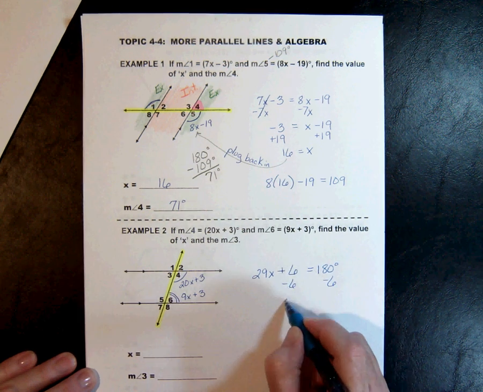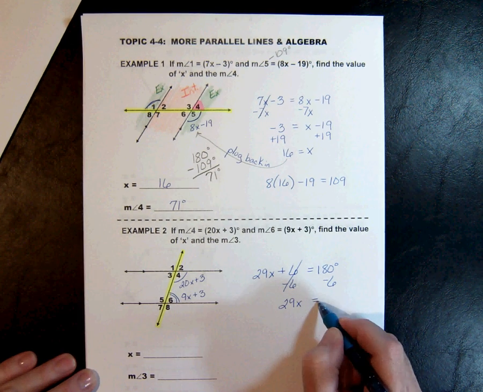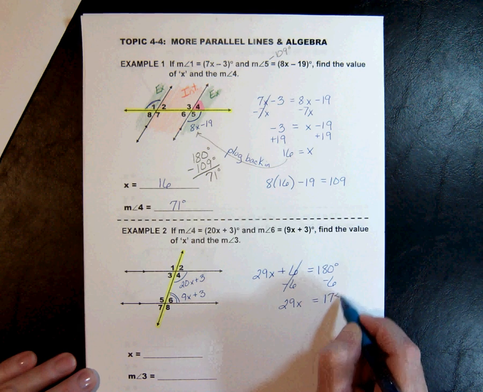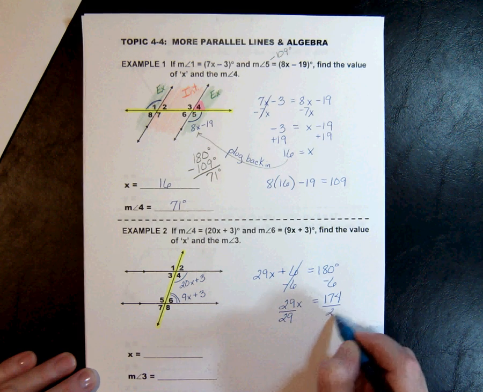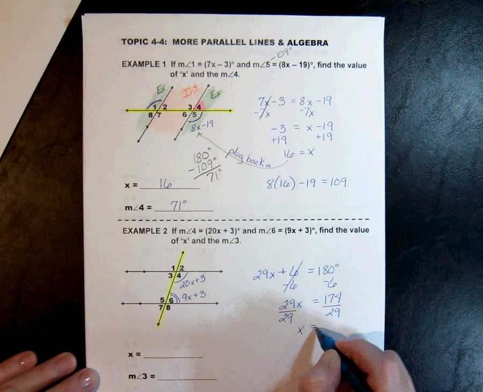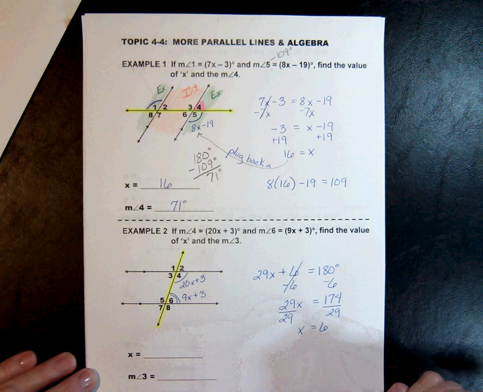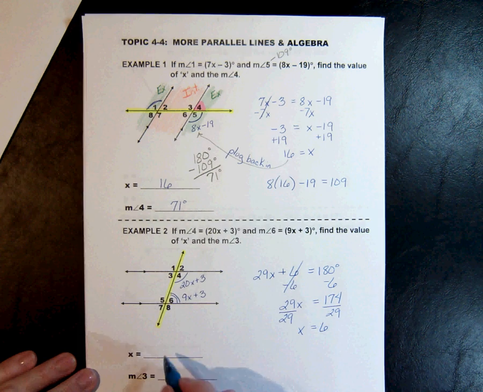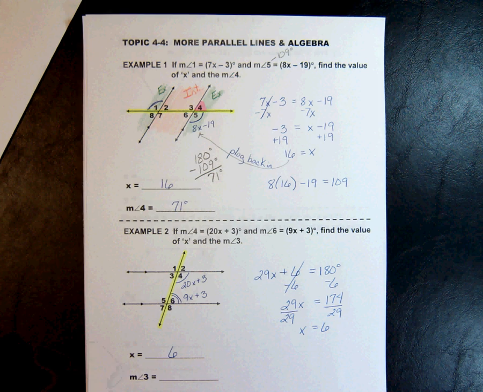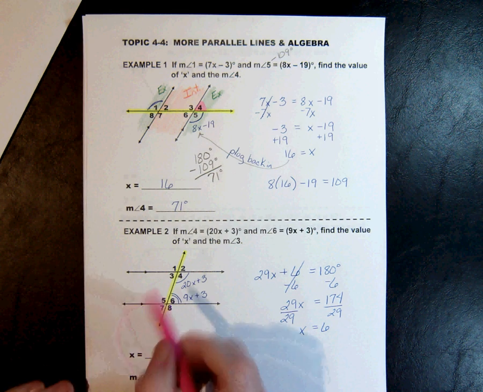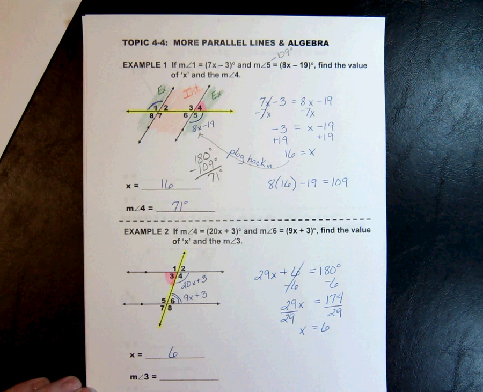You still have the 29x, cross that out, is equal to now 174. Divide by 29 on both sides, and your x is equal to, I think this ends up being 6. Okay, so x is 6. It's not a degree. What is it that they're wanting us to find? Let's mark that. They're wanting angle 3. This is the one they're asking for.